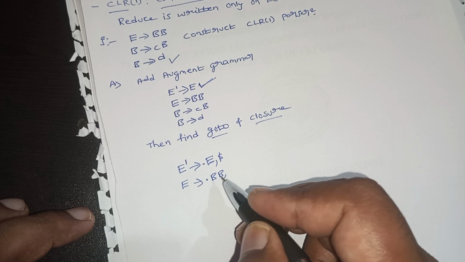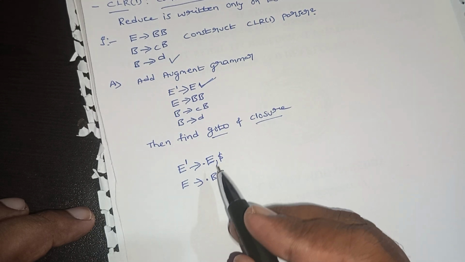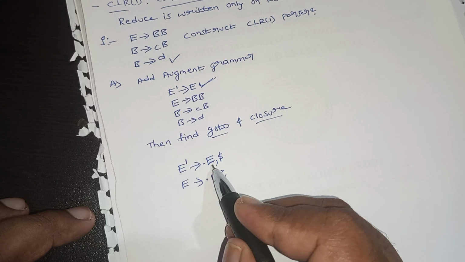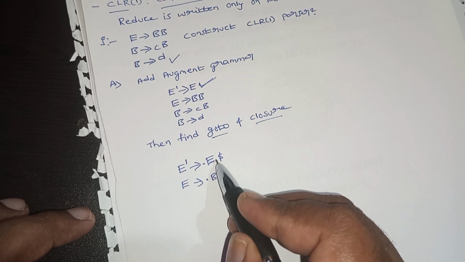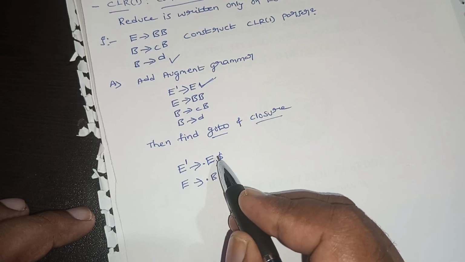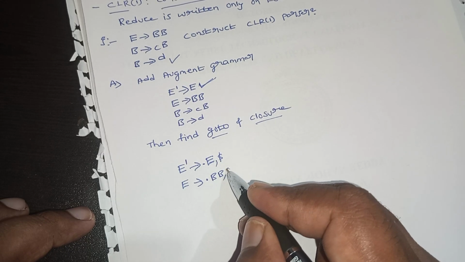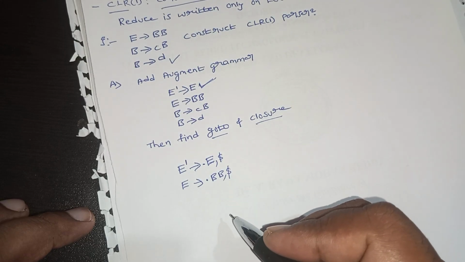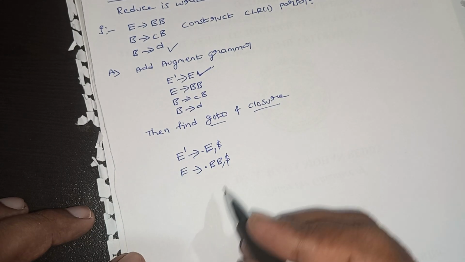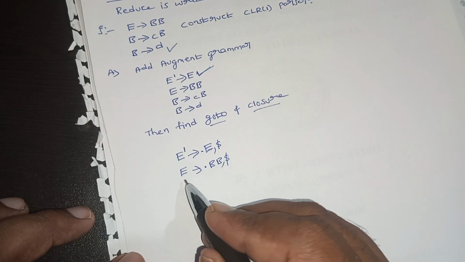Now what lookahead symbol do you add? This is the procedure: look at this capital E. After this I don't have any non-terminal, so straight away you add this dollar here also. This is the lookahead symbol for capital E.